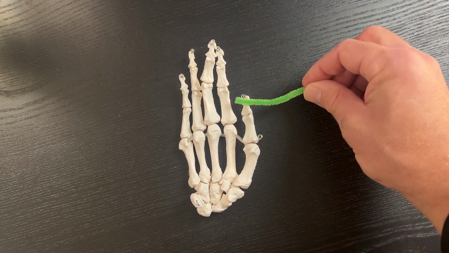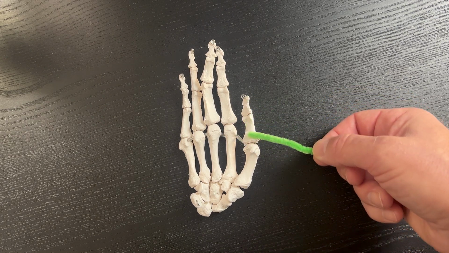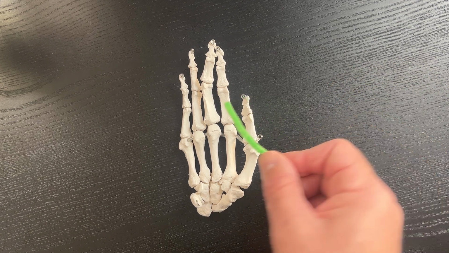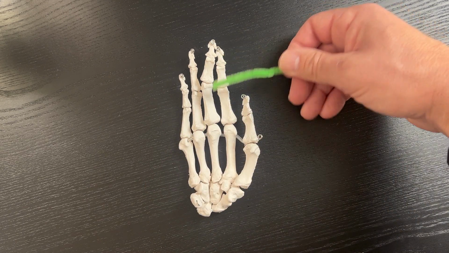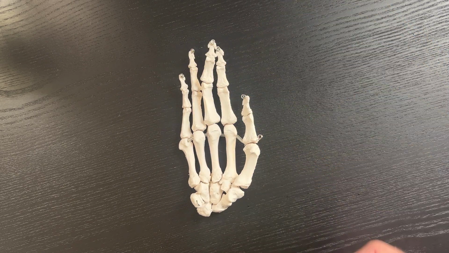For the thumb, we call it the pollex. It's got 2 bones. It's got a proximal phalange and a distal phalange, so 2 bones. The rest of my phalanges have a proximal, middle, distal. Proximal, middle, distal, proximal, middle, distal.